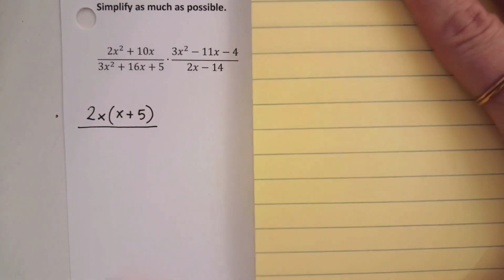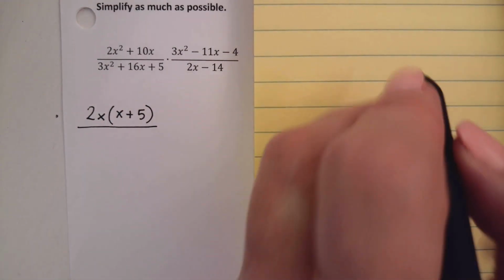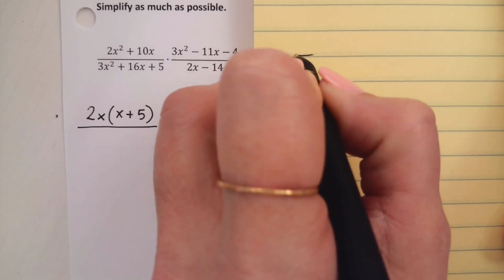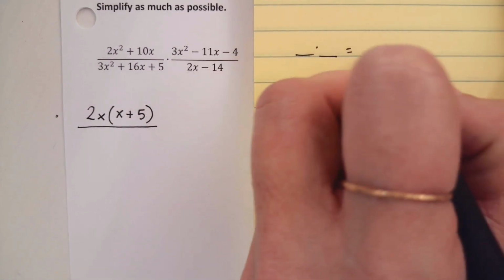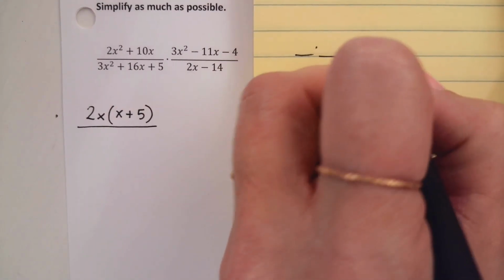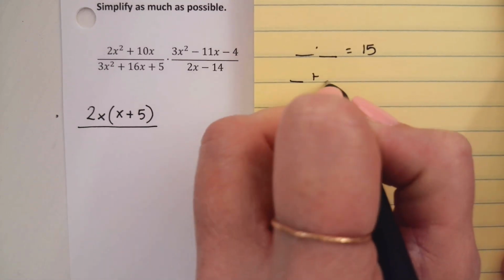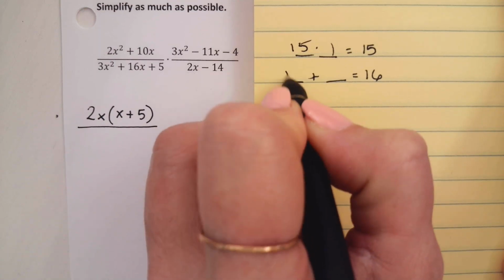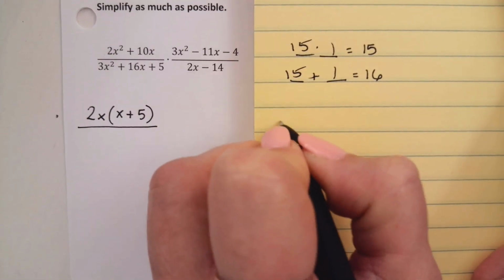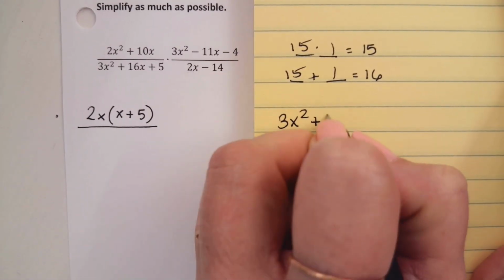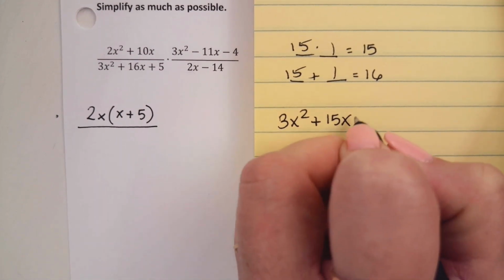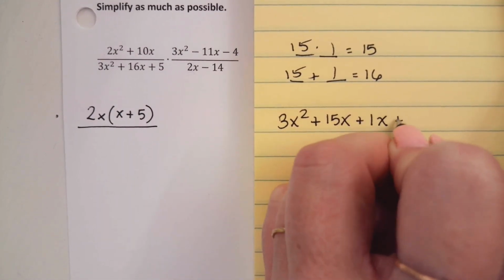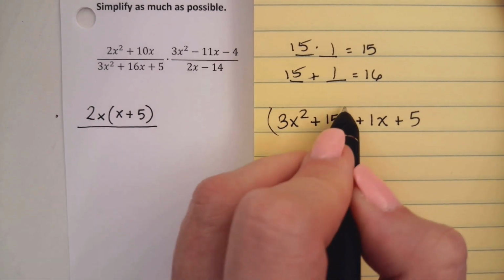On the bottom, though, that looks like a little split the middle factoring. So I'm going to start with two numbers that multiply to a times c, which is 15, but they need to add to 16. What are they? 15 and 1. I'm going to split my middle term with that: 3x squared plus 15x plus 1x plus 5. Group.